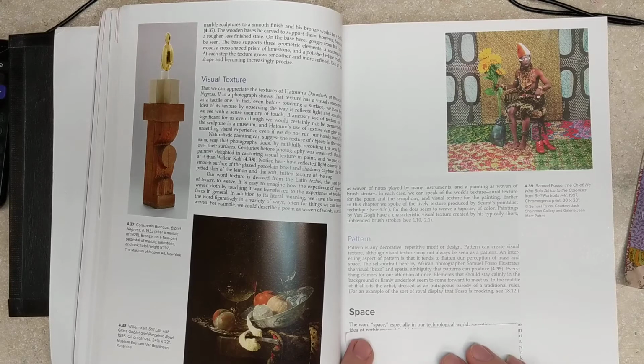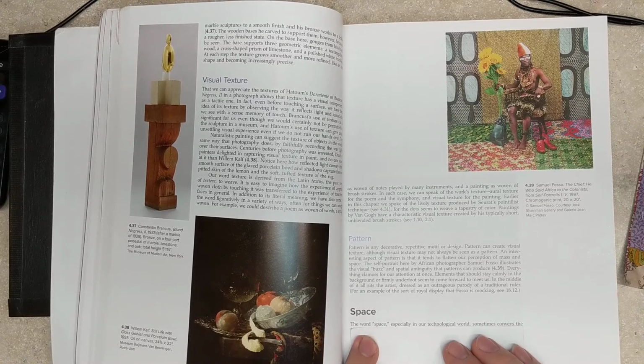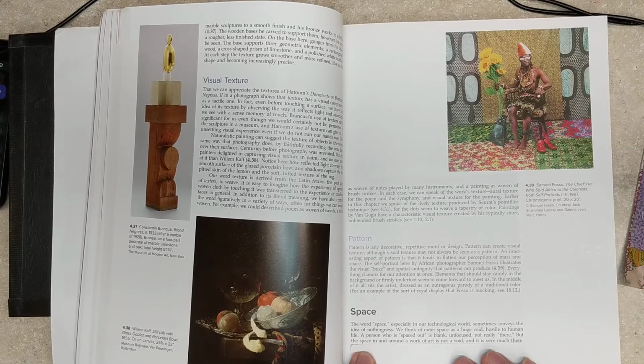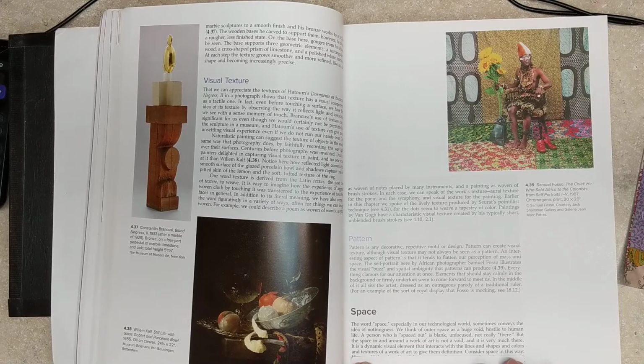Space. The word space, especially in our technological world, sometimes conveys the idea of nothingness. We think of outer space as a huge void, hostile to human life. A person who is spaced out is blank, unfocused, not really there. But the space in and around a work of art is not a void, and it is very much there. It is a dynamic visual element that interacts with the lines and shapes and colors and textures of a work of art to give them definition.